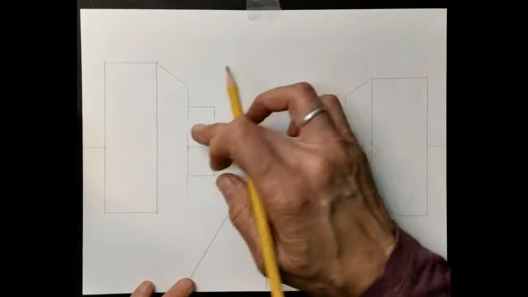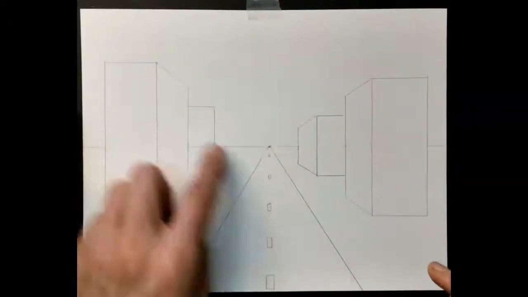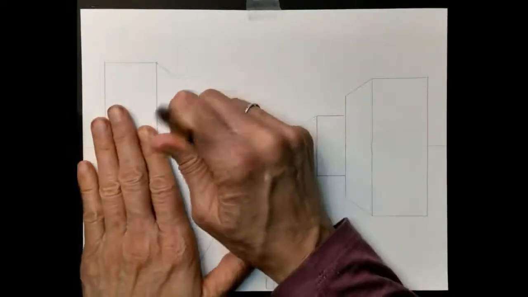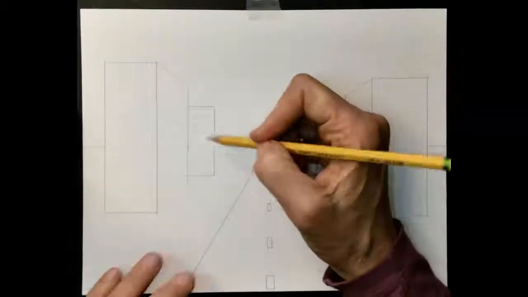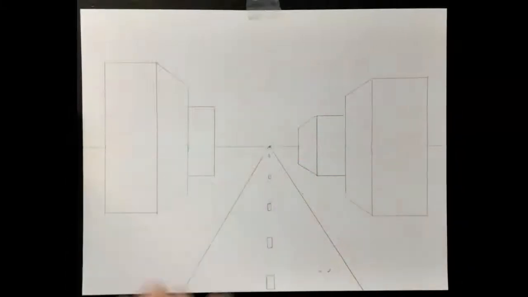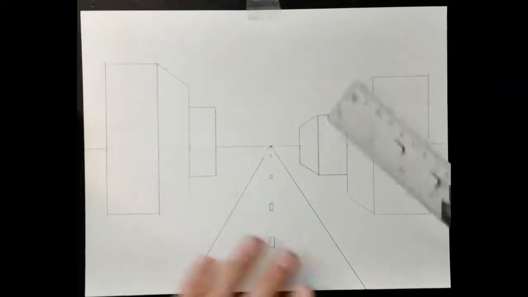And you'll notice once again this is connected to the other building. So I have a rectangle connected to my building, and I erase out the horizon line. So you can see we have a rectangle connected to the building. And let's go ahead now and put in the rest of it.